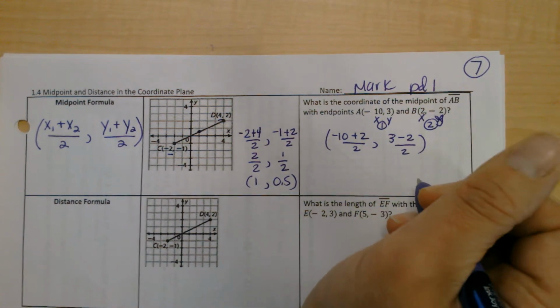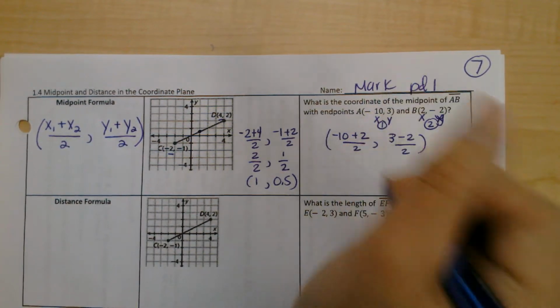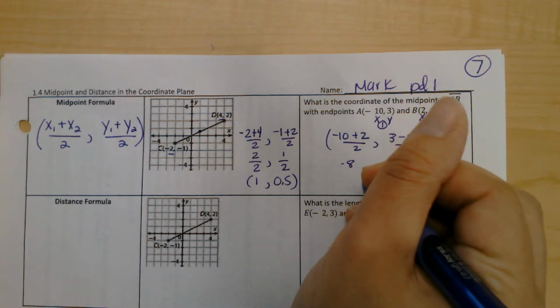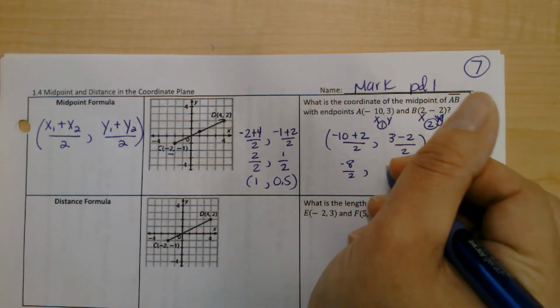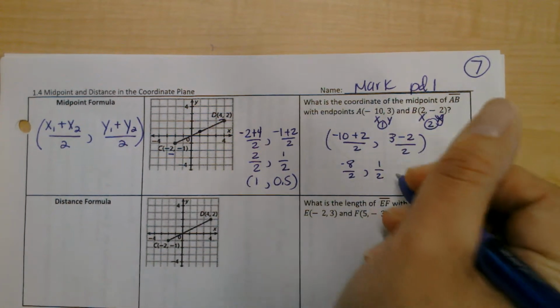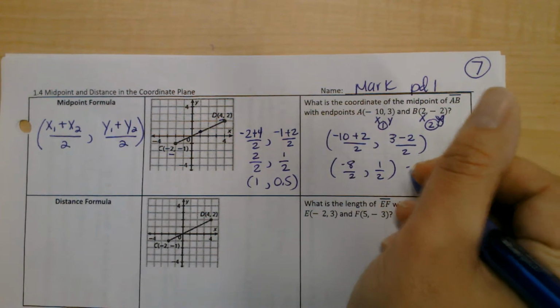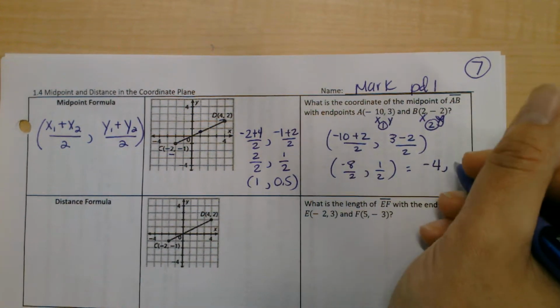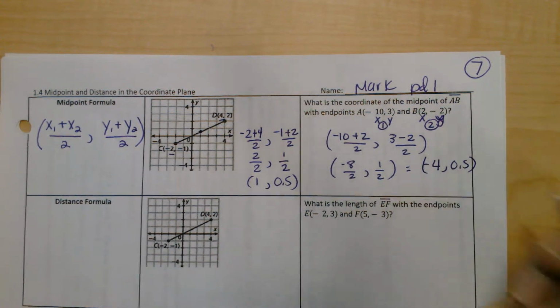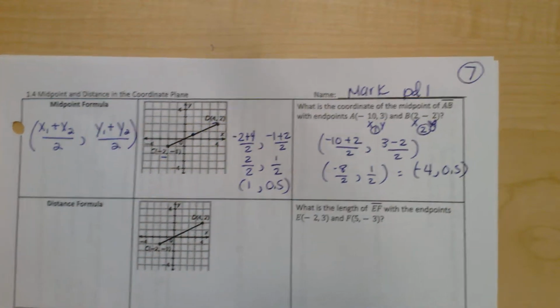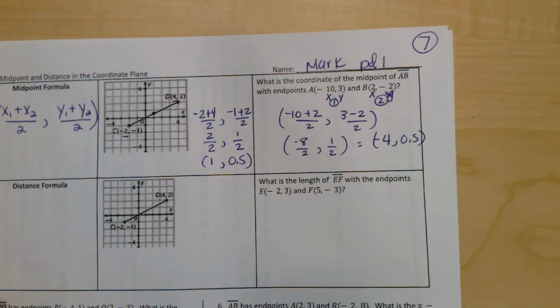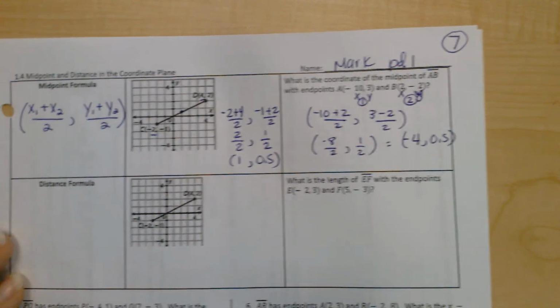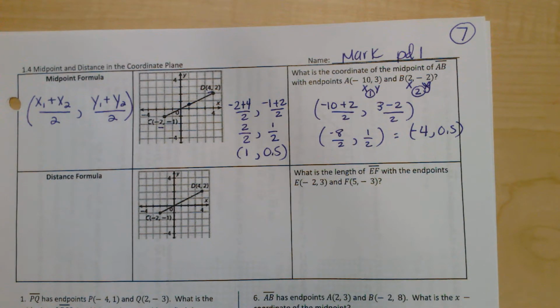-4 and 1/2 again? 1/2 is a common one. I get, yes, -8 over 2 and +1/2. You can reduce that -8 over 2 to -4. And that's your endpoint, or that's your midpoint. Questions on this? Pretty simple. When in doubt, just think average the x's. So add the x's, divide by 2, average the y's, add the y's, divide by 2. Add them, divide them by 2.